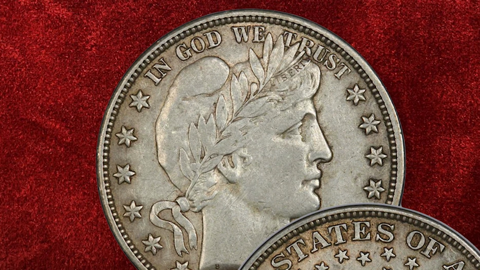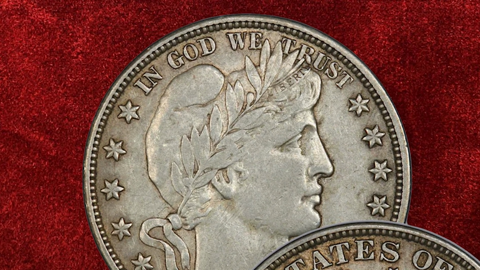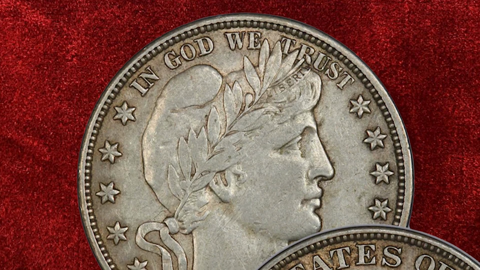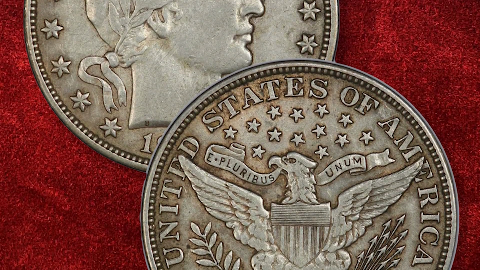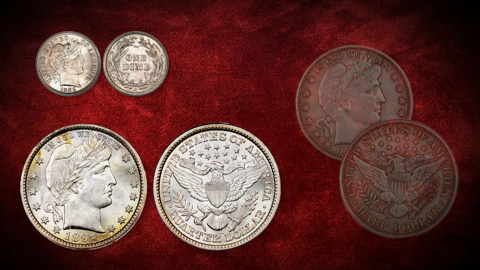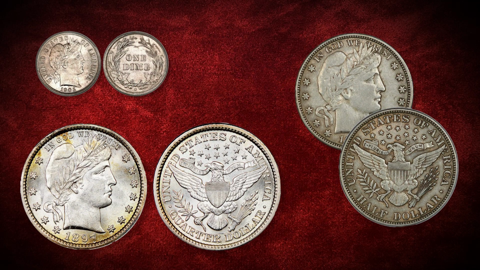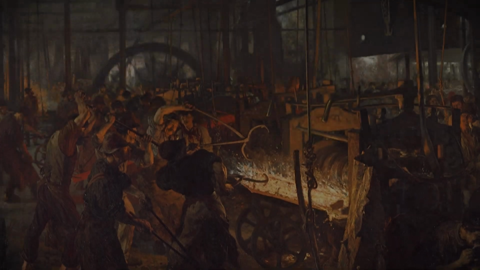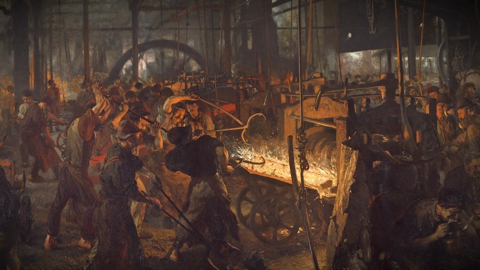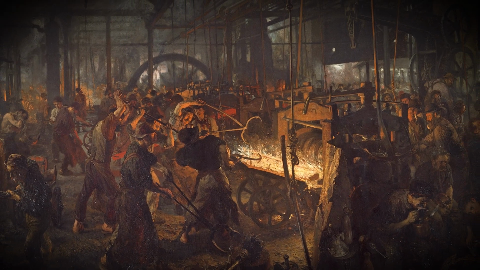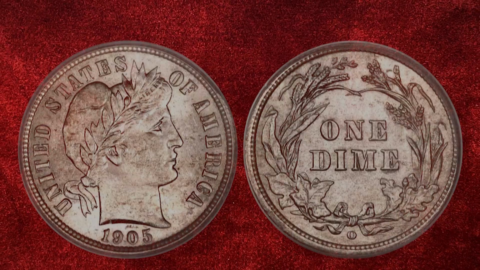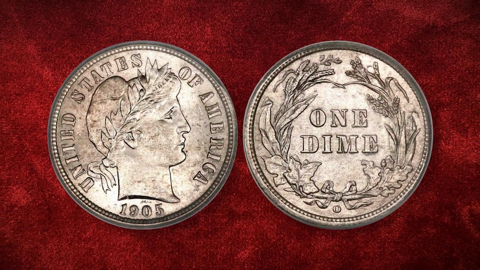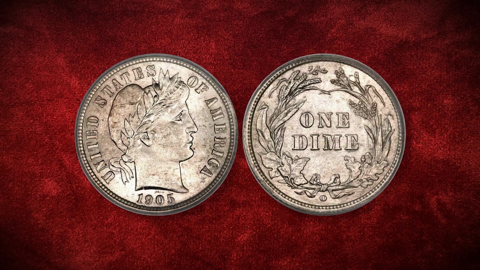The Barber design featured Liberty wearing a Phrygian cap, similar to the earlier designs, but with a less classical flair. The reverse depicted a heraldic eagle. Barber's design was used on dimes, quarters, and half dollars, and while collectors have not always been fond of the Barber quarters for their simplicity, they represent an important period of standardization in U.S. coinage. This period was shaped by the Industrial Revolution and the turn of the 20th century, with economic stability a key focus. The Barber coins were durable and practical, intended to serve the needs of a rapidly modernizing society.